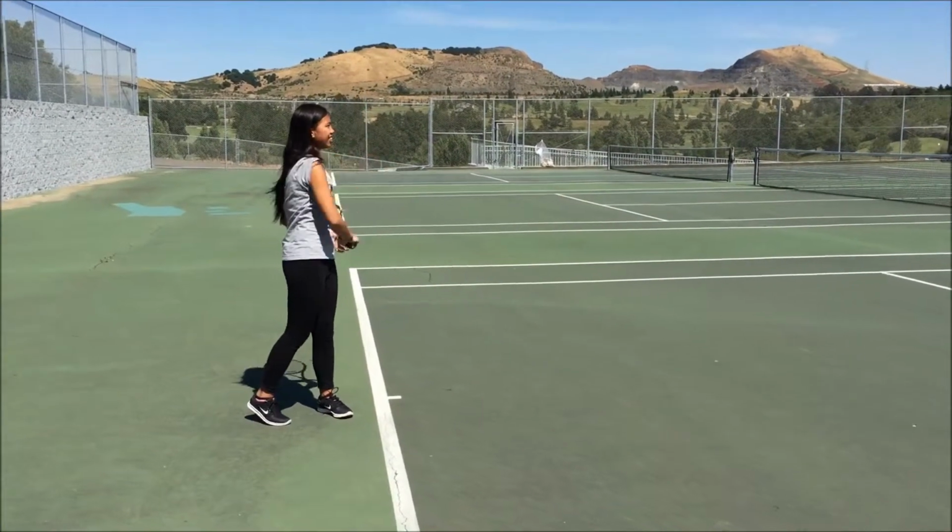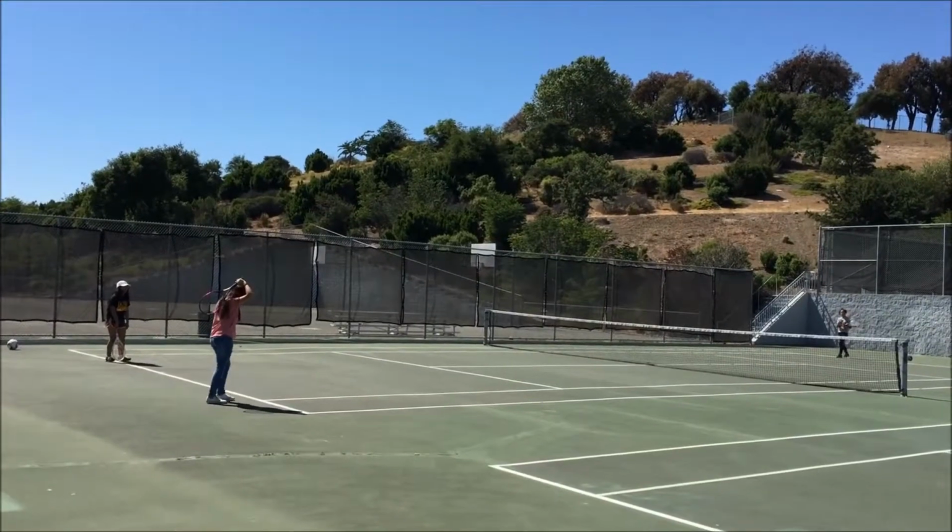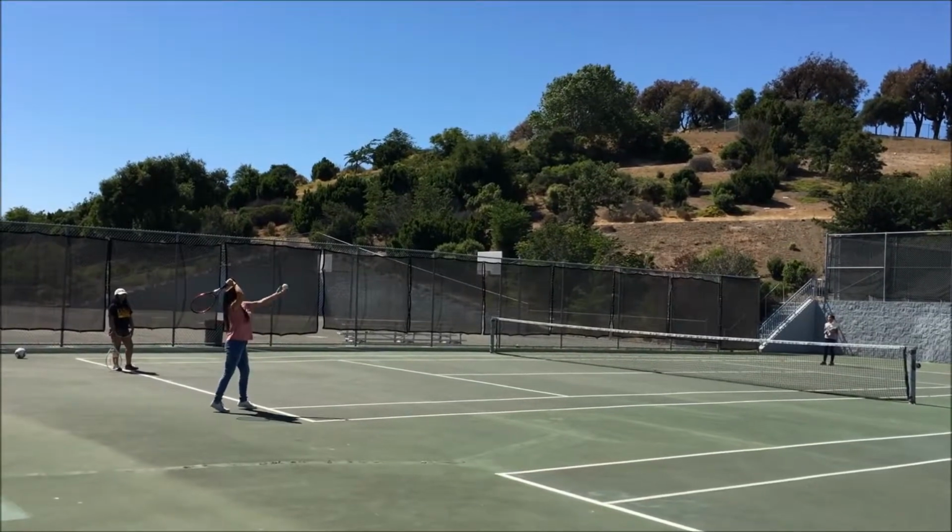Sarahi and Megan are playing tennis. Megan hits the ball to Sarahi, and we want to know the velocity of the ball from the time Megan hits it to the point it hits the ground.